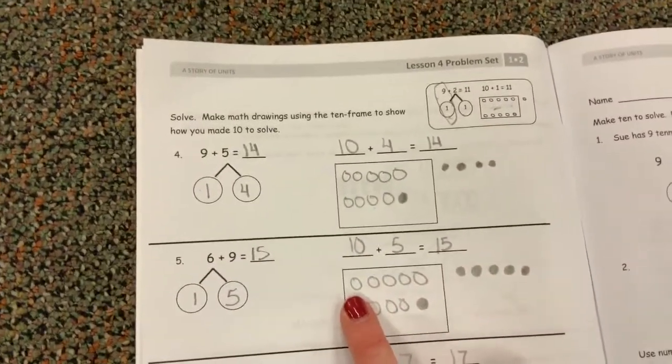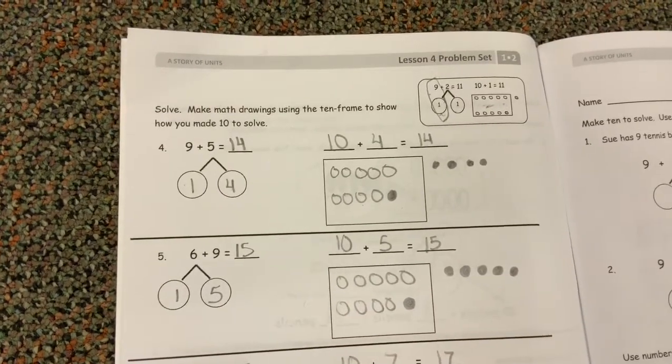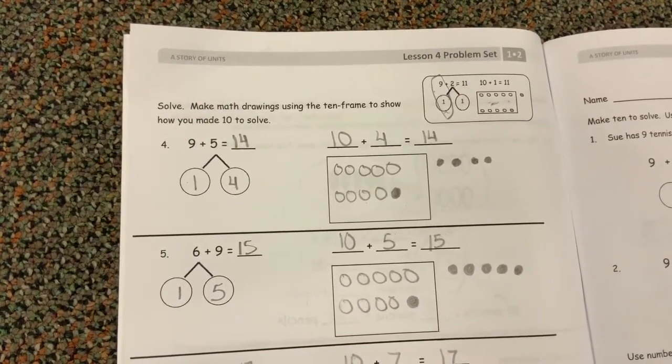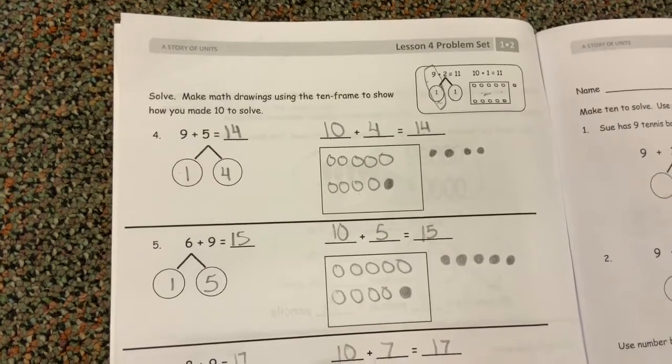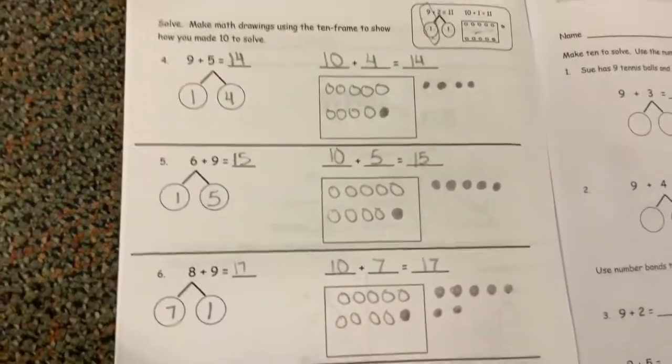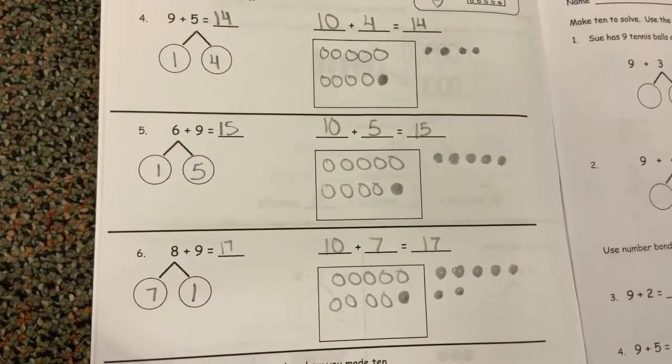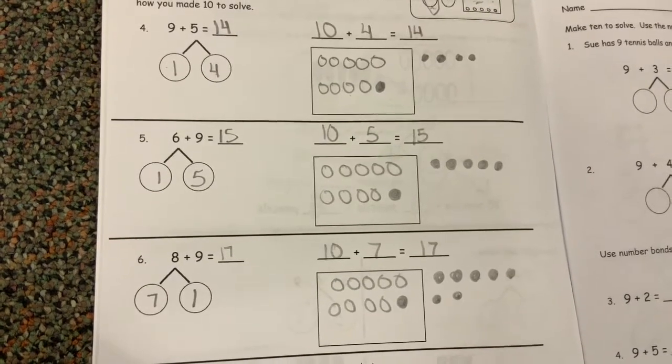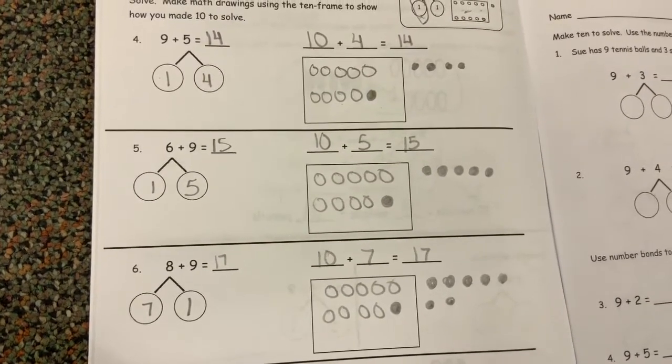For 5, I got 15, and you can see my picture in my number bond. Check to see if that's the answer you got. And then for my 6, I got 17. Check your picture. Make sure it looks like mine.